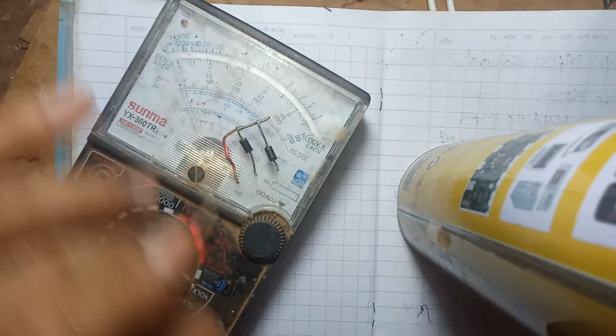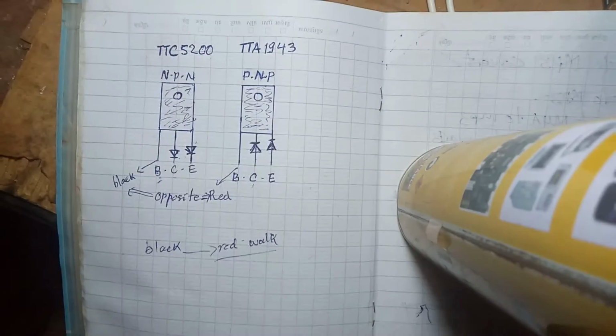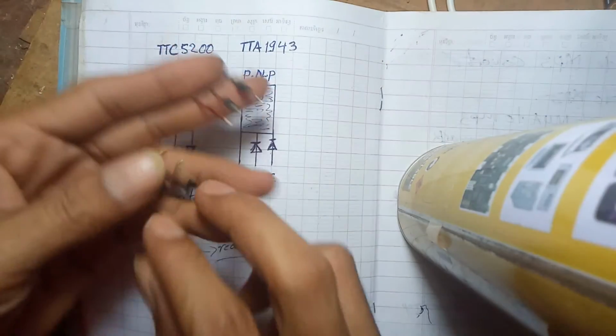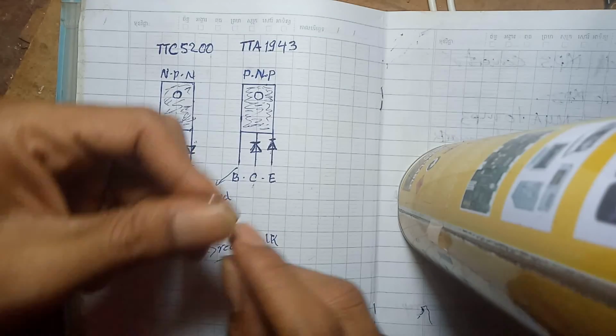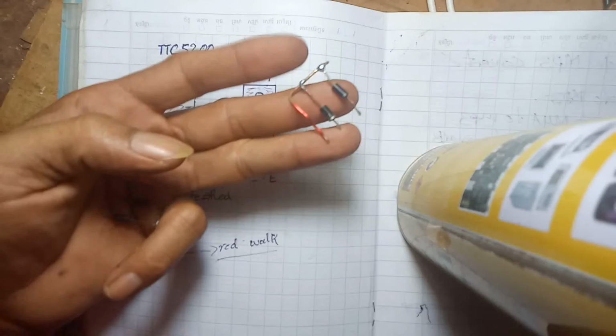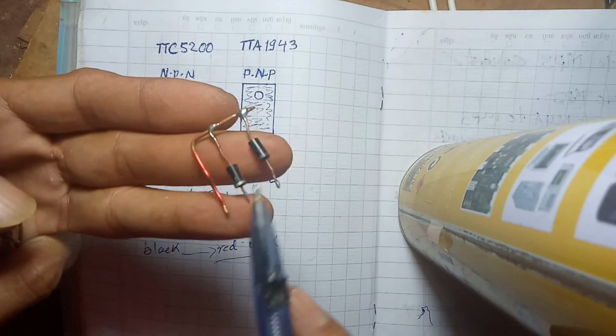Okay. So this is the way that they are completely different between PNP and NPN. So NPN, they have the diode mark going down like this.